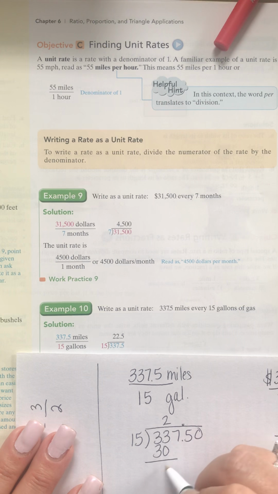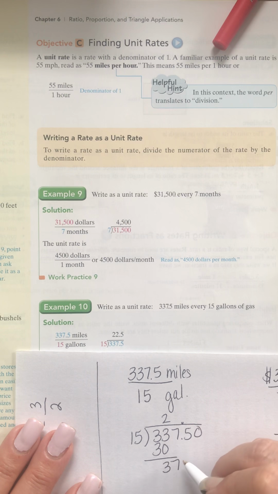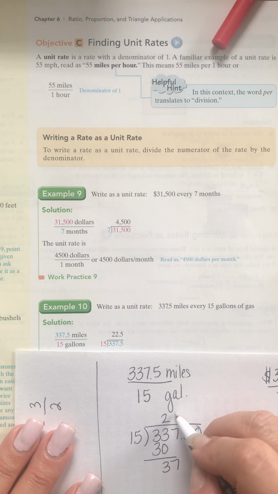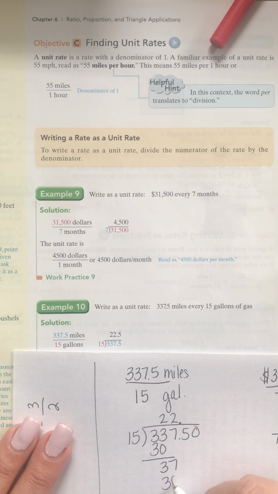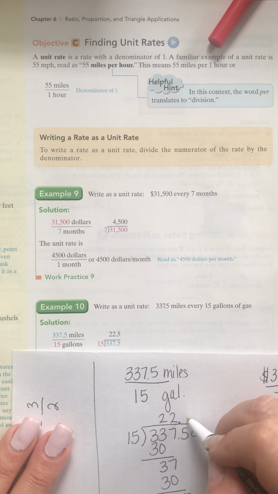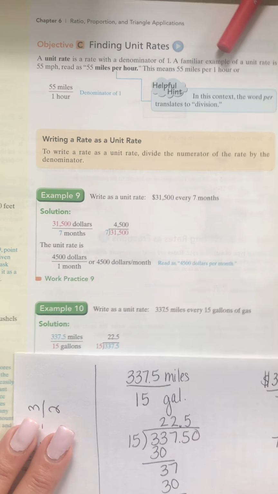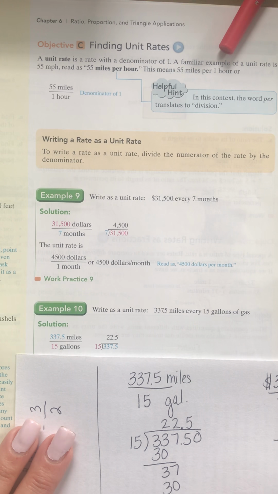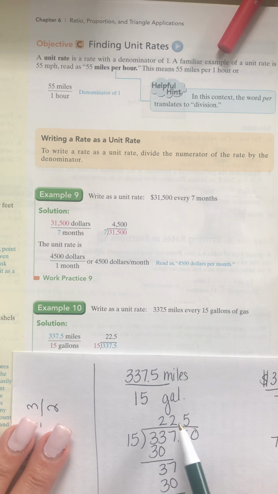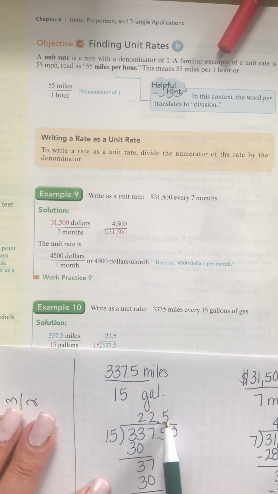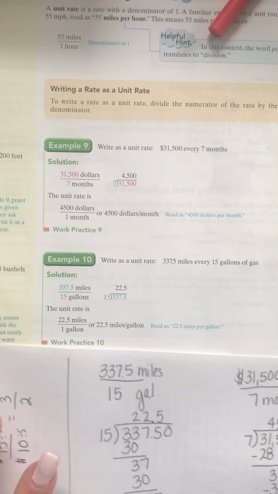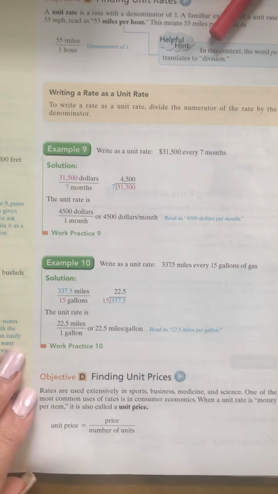That's 30. Subtract, 7. Bring down the 5. 15 times 5 is 75. So it's 22.5 miles for 1 gallon.